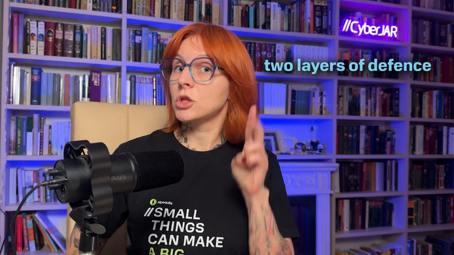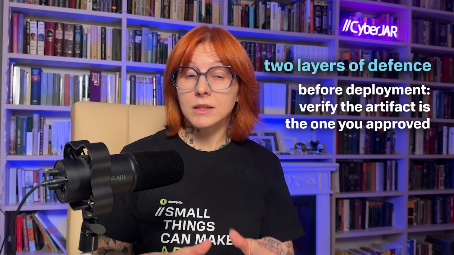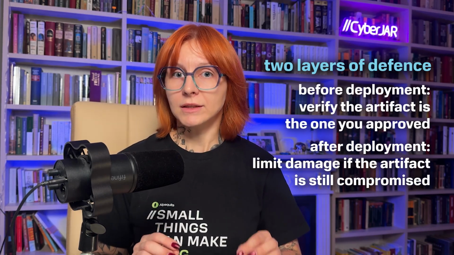This gives us two layers of defense. Before deployment, verify that the artifact is the one you approved. After deployment, limit damage if the artifact is still compromised.